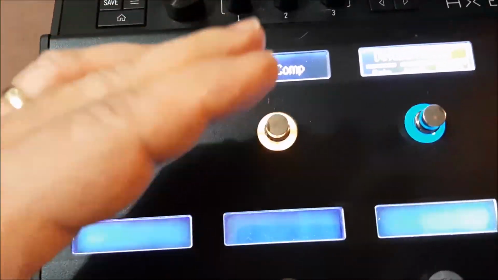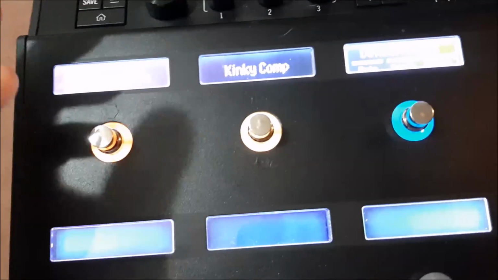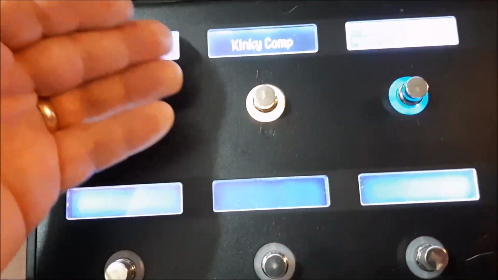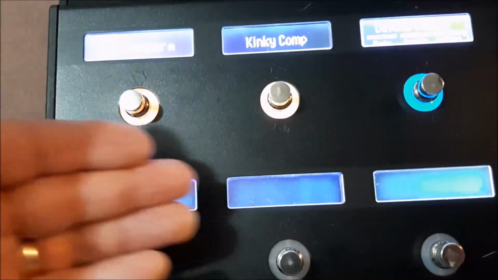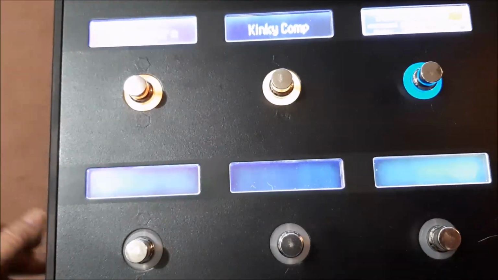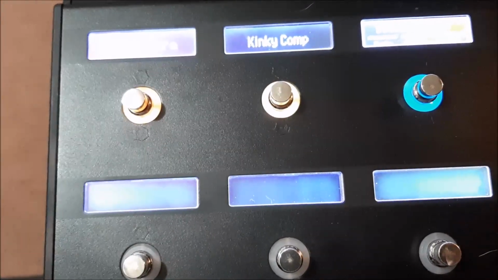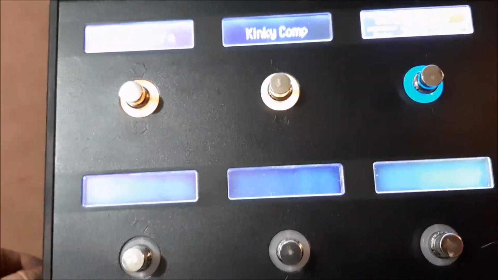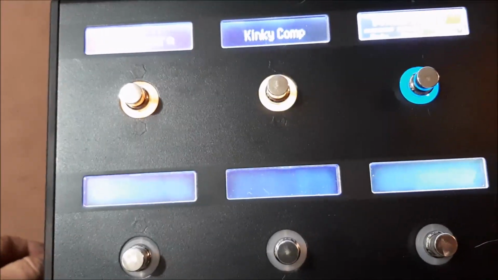And so there's an endless amount of tweakability here. You've got an endless number of effects that you can assign to any of these 6 push buttons, and you can tweak to your heart's content. Really, it's not endless, but it's close.